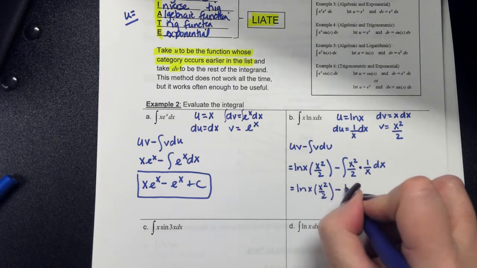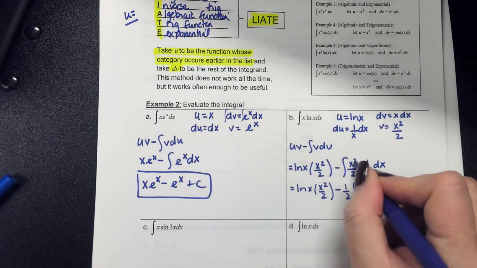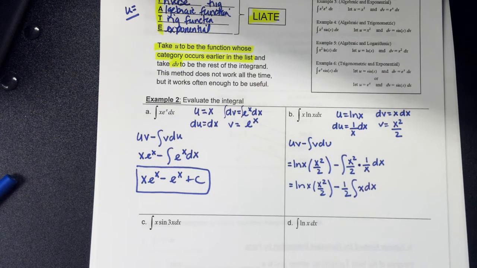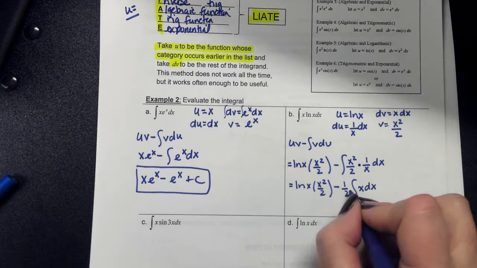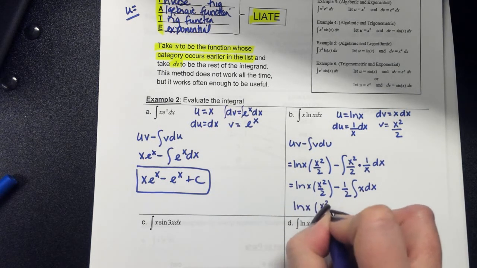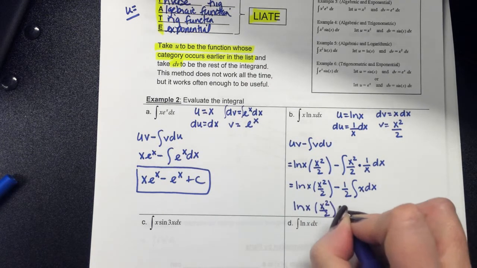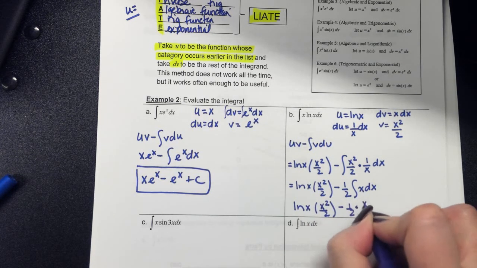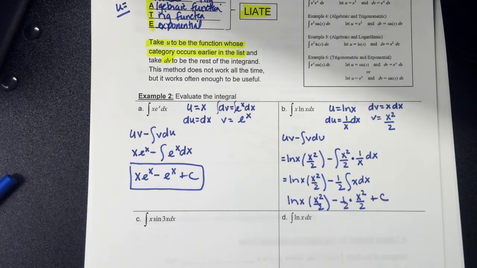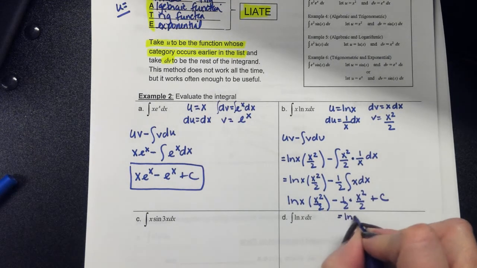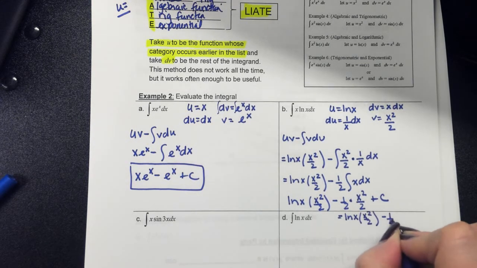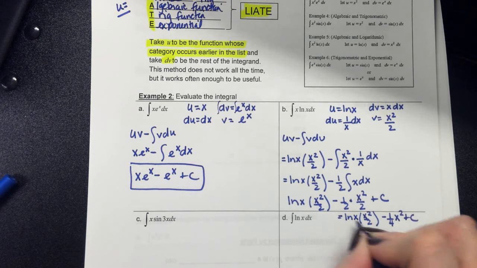I can pull out that constant of 1/2. X squared divided by an x is just going to leave me with an x times dx. So when I integrate x, I know that's going to be x squared over 2. So I have minus 1/2 times x squared over 2, plus c. And I can clean this up to give me natural log of x times x squared over 2 minus 1/4 times x squared plus c.